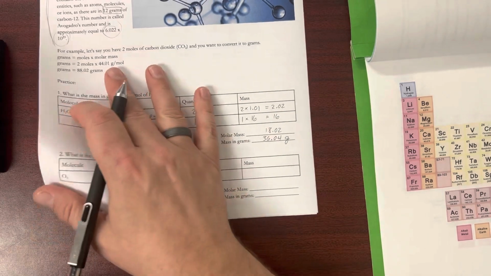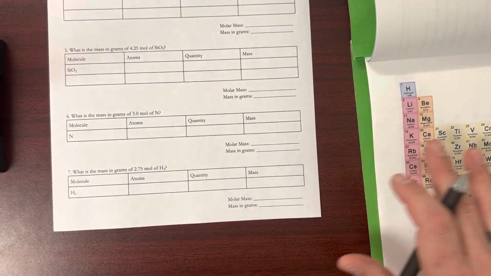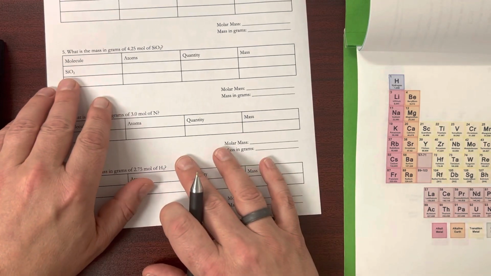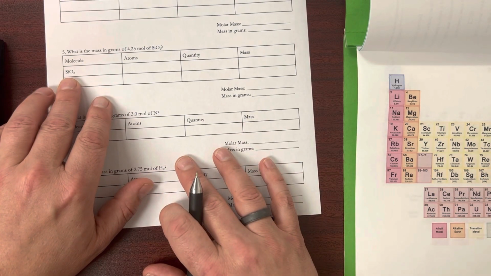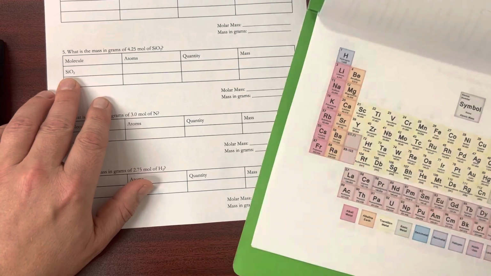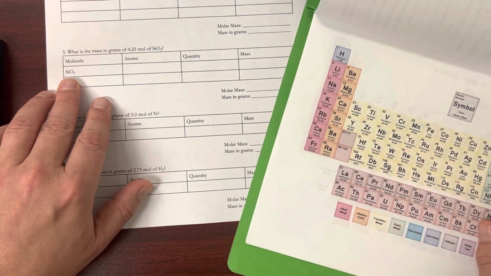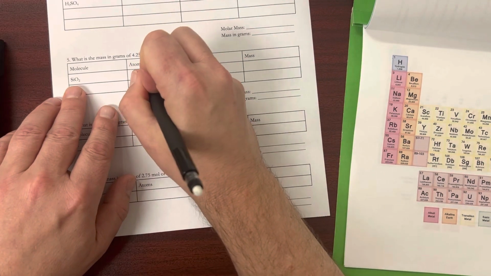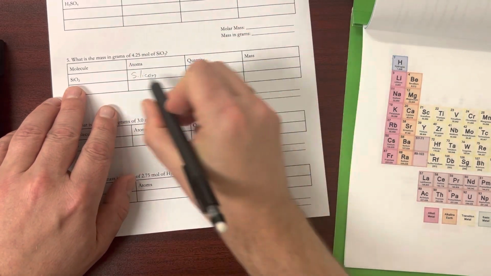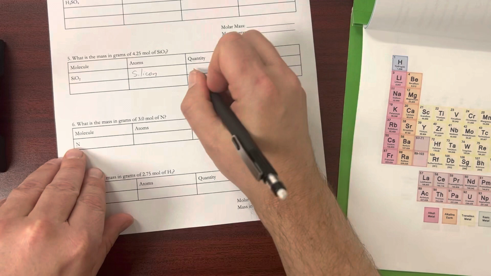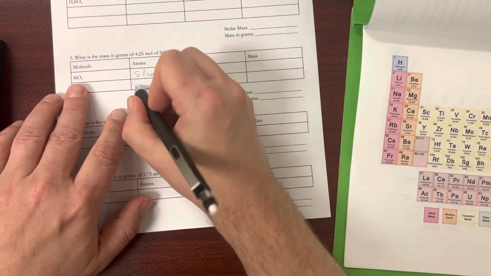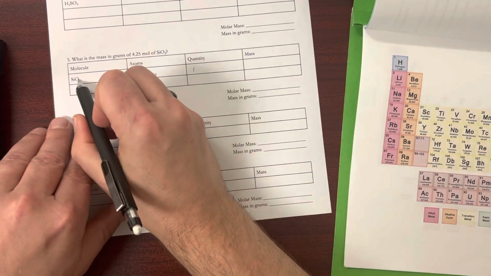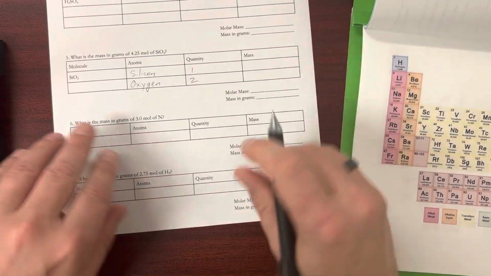All right, let's do one more together. Let's do number 5 together. So silicon dioxide. Si, I look on my periodic table, and Si is silicon. How many do I have? Well, I only have 1 of them. And O is oxygen. How many do I have? I have 2 oxygens, 2.